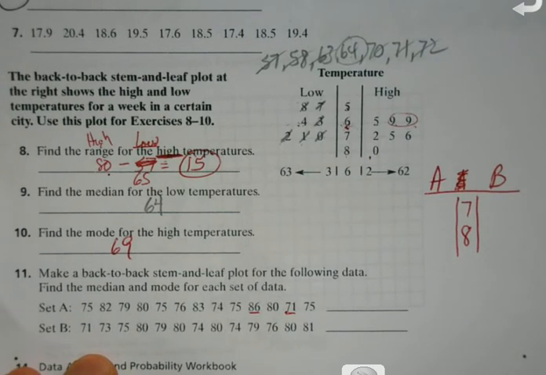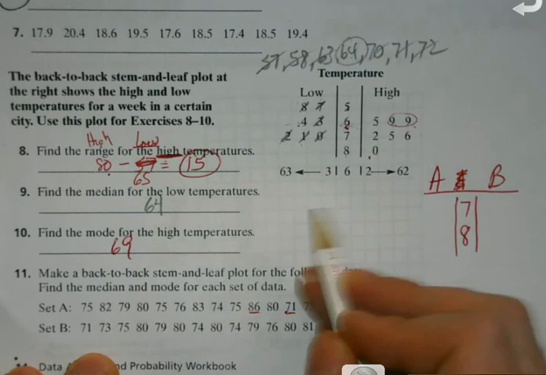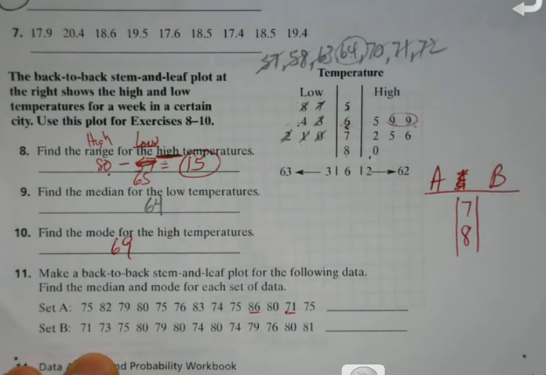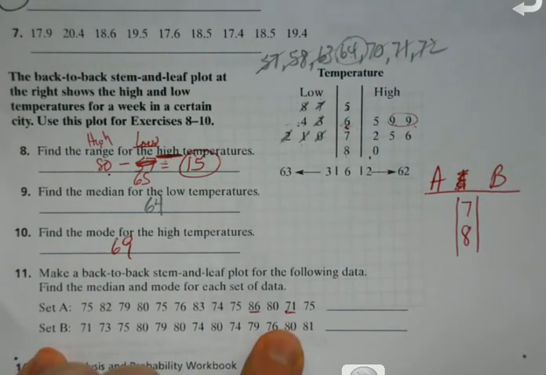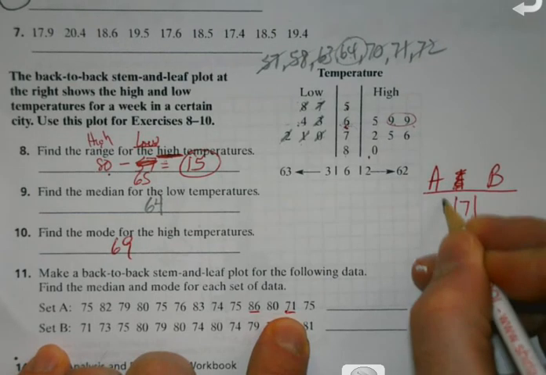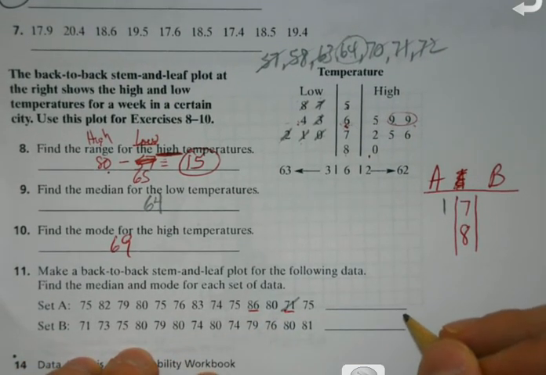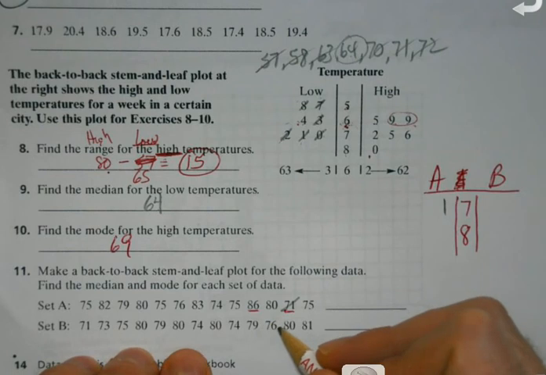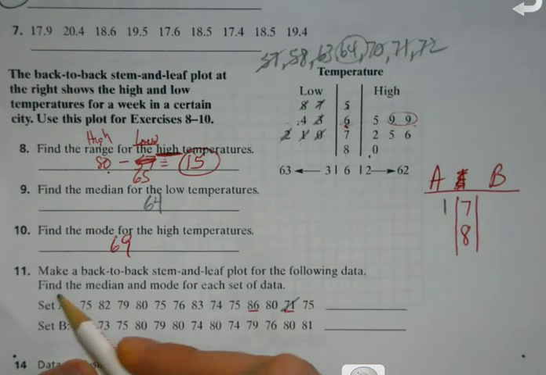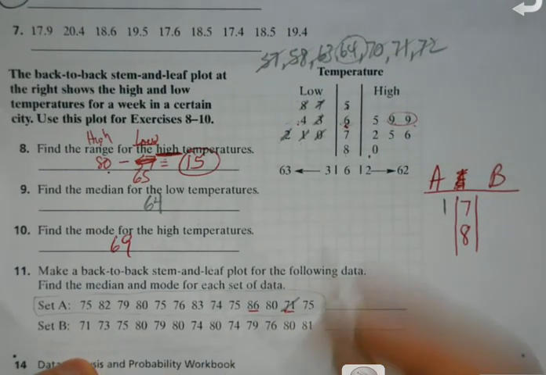Now, just like before, when I'm doing my A's, I've got to go in order. So I'm going to be heading to the left here. So my smallest number we said in A was 71. Okay, so there's that. What's the next smallest number in list A? 74.